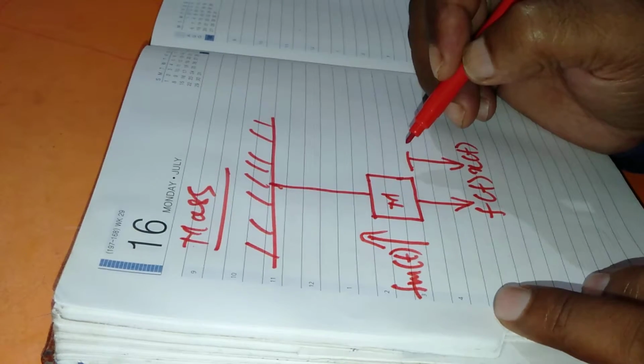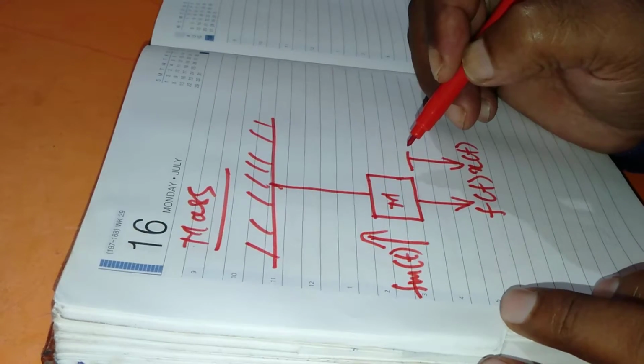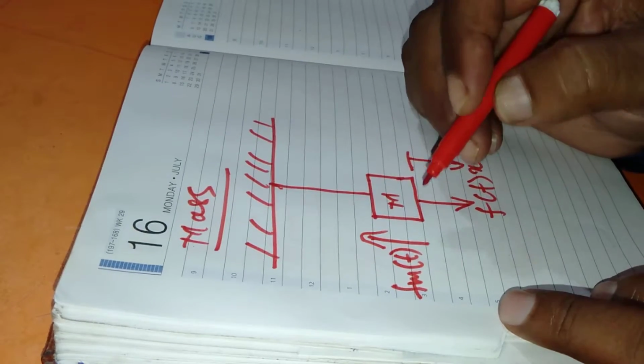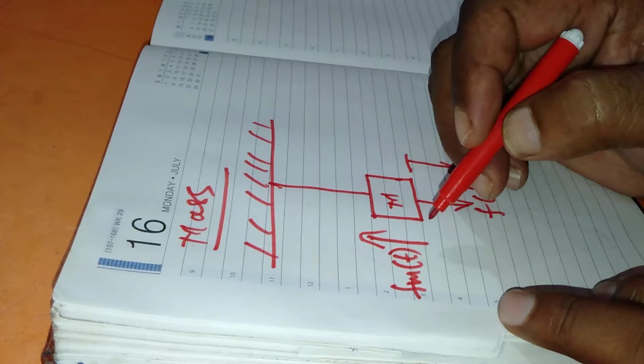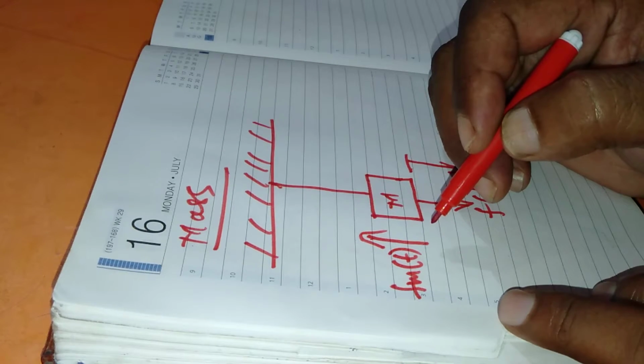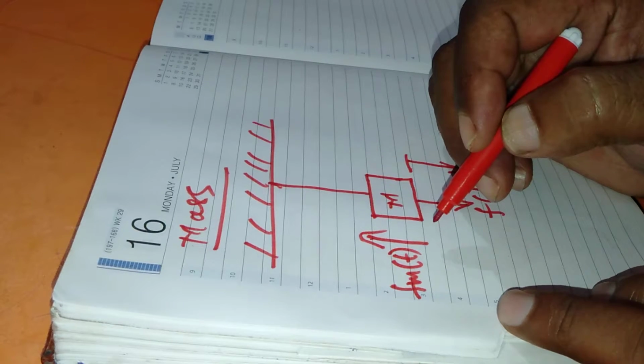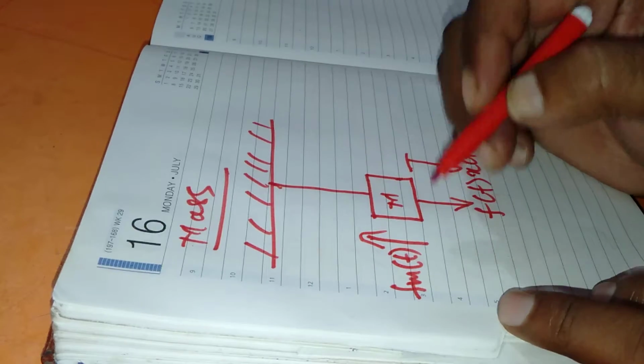Here, when the force is applied to mass, it produces an acceleration, so a reaction force, that is Fm of t, is equal to the product of mass and acceleration produced in the opposite direction.